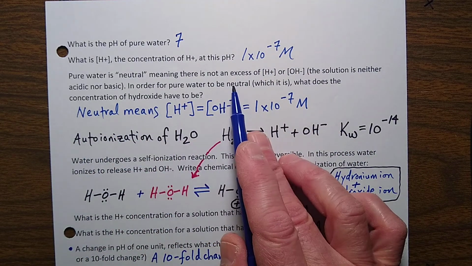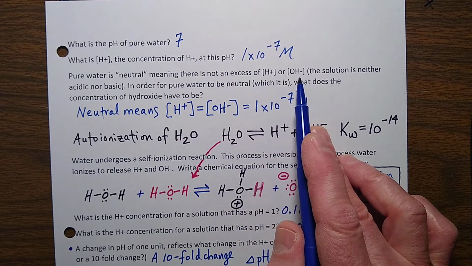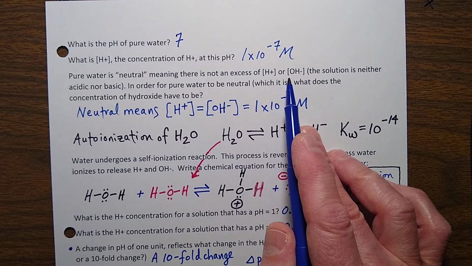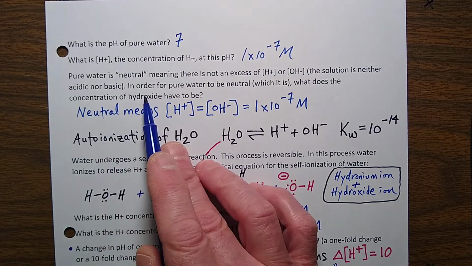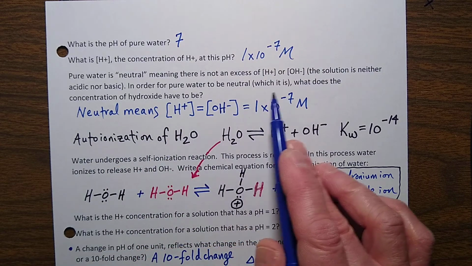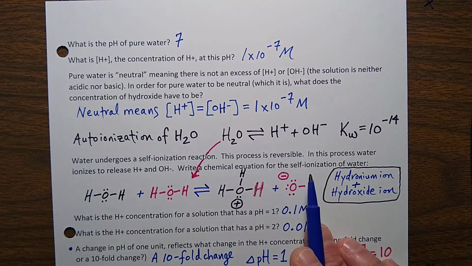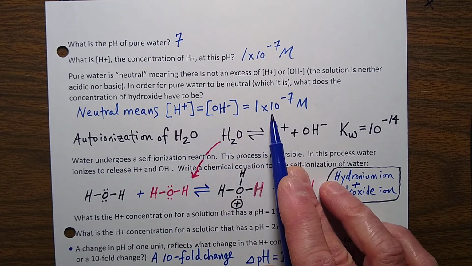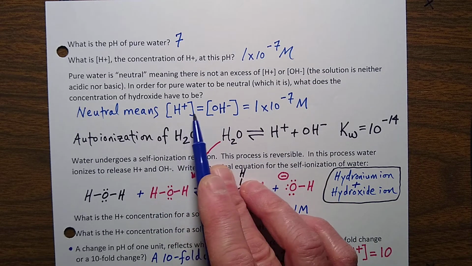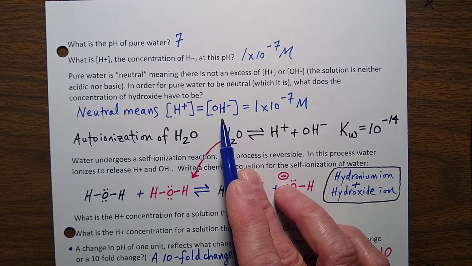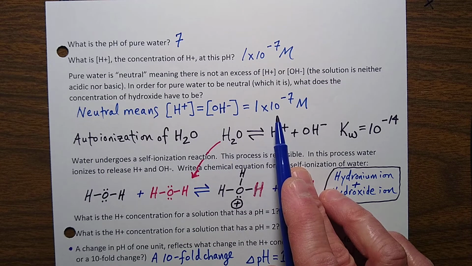Pure water is neutral, meaning that there's not an excess of protons or hydroxides. They're exactly equal. It's neither acidic nor basic. In order for pure water to be neutral, which it is, what does the concentration of hydroxide have to be? It's exactly equal to protons. So the hydrogen ions are equal to the hydroxide. That's pure water.